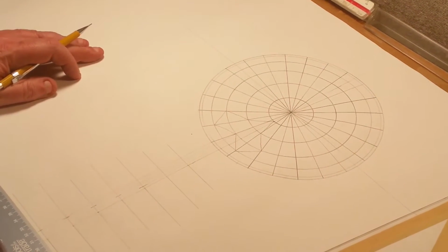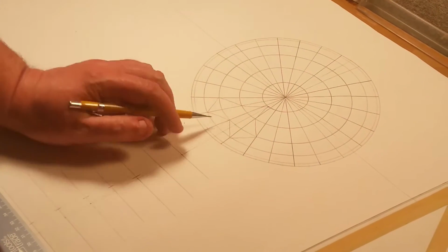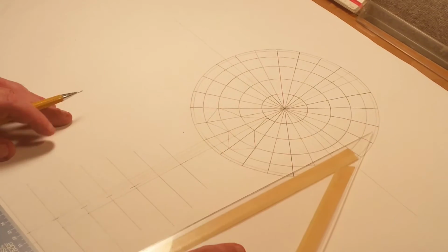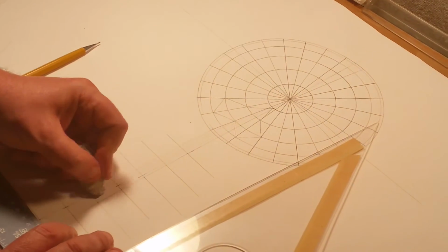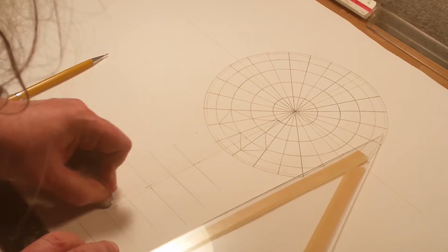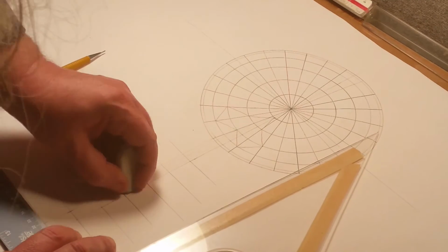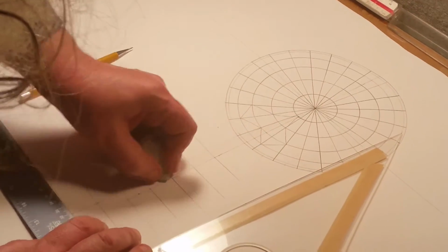Or did I miss one? Oh, yeah, I did right here. So I missed one. So let's come back in here and erase these out of here. Bummer. It happens.